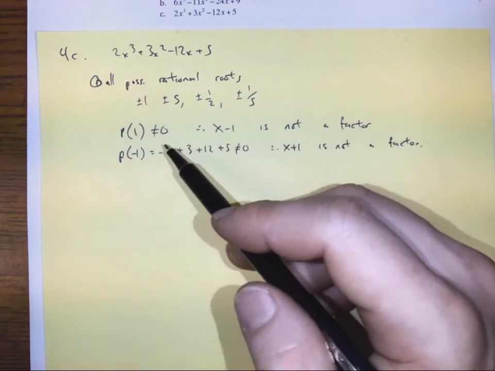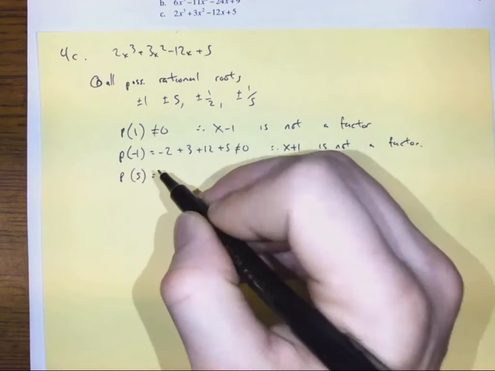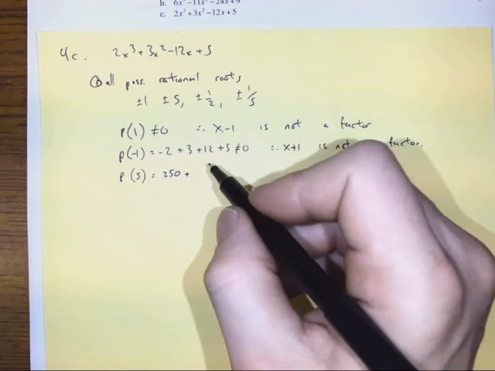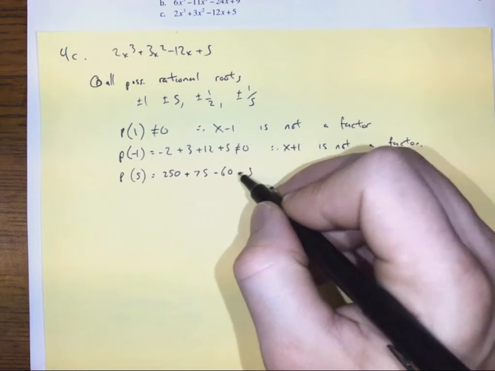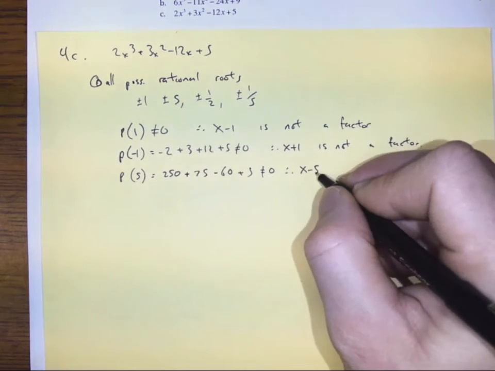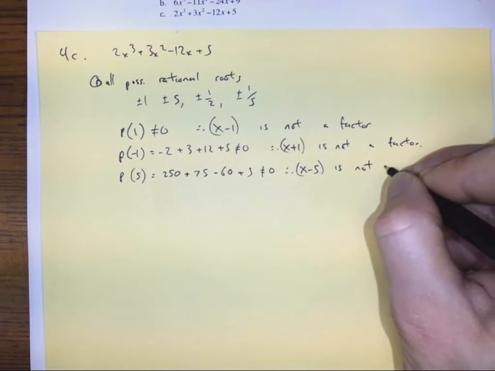Okay. I really don't want to try fractions, so I'm going to try my 5s. P of 5 is equal to 250 plus 75 minus 60 plus 5. Well, that's not going to equal 0. That doesn't work. So therefore, x minus 5 is not a factor.